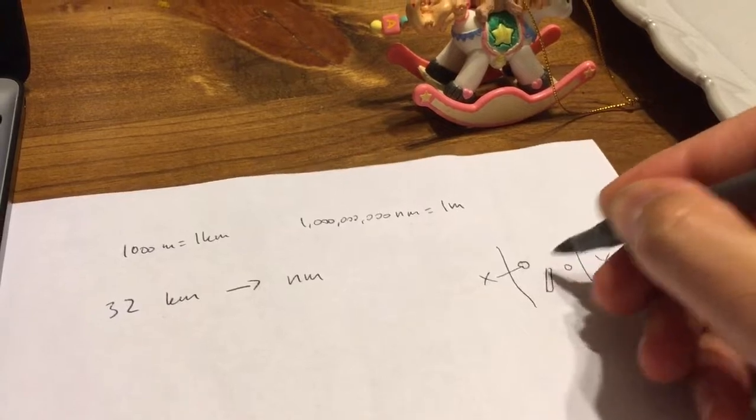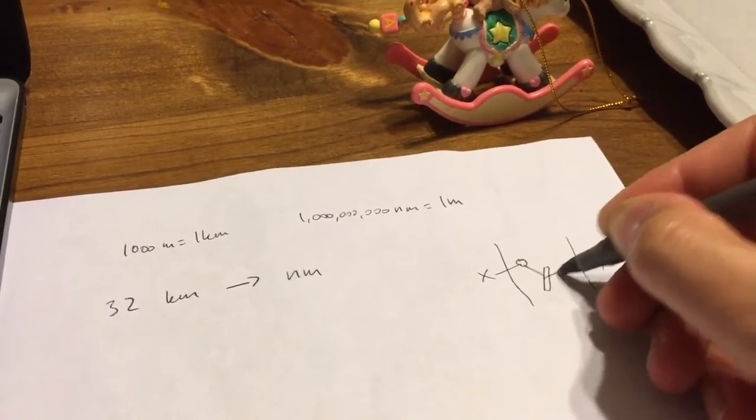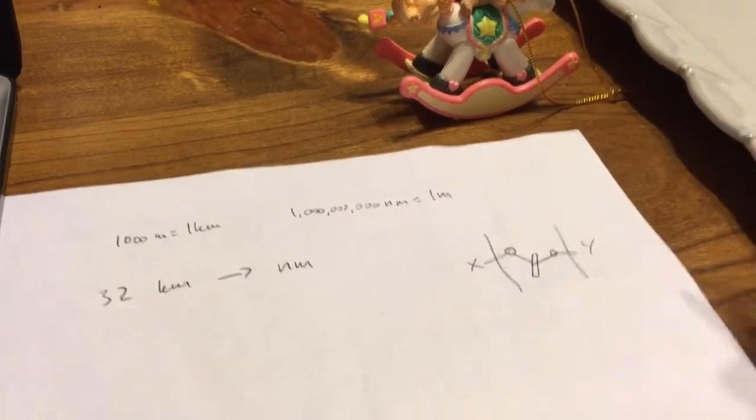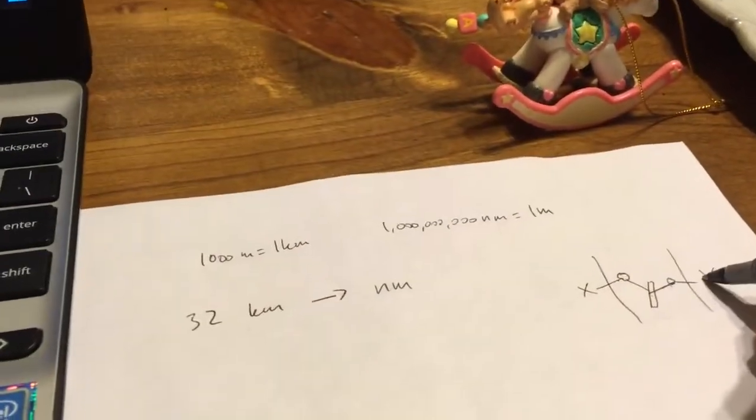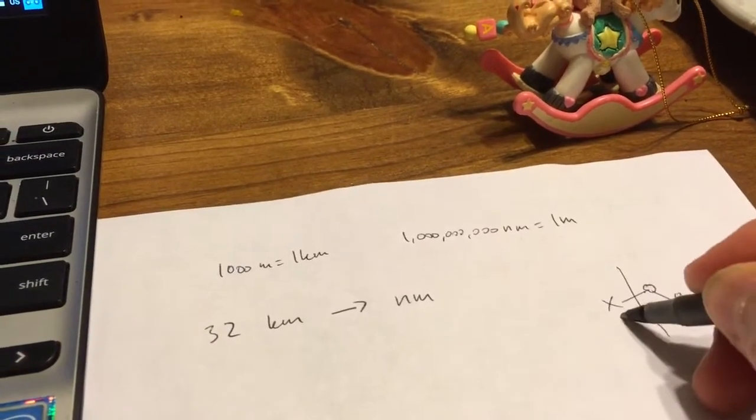Well, you have to take one step, then a second step, then a third step, and then a fourth step. That's kind of how these unit conversions are. Sometimes you have to take multiple steps to get from where you started to where you want to finish.